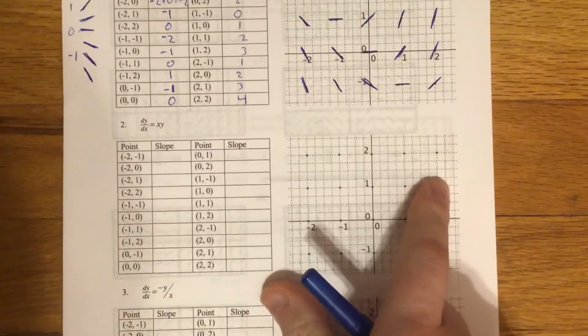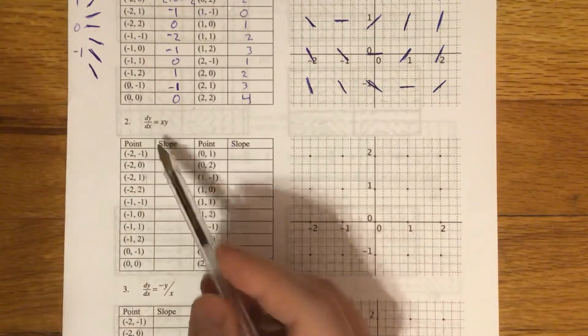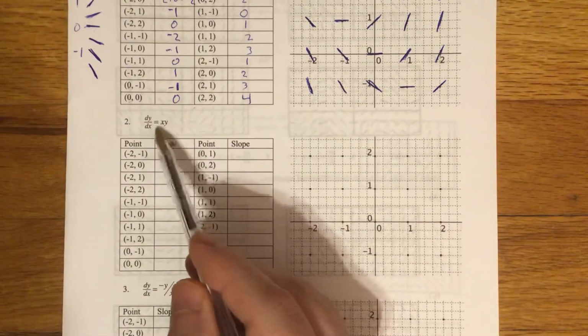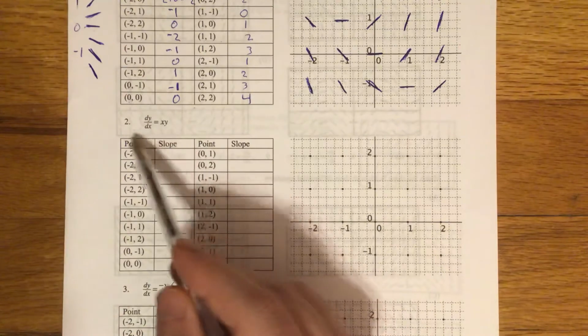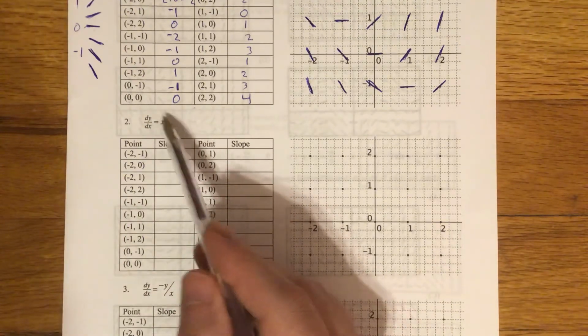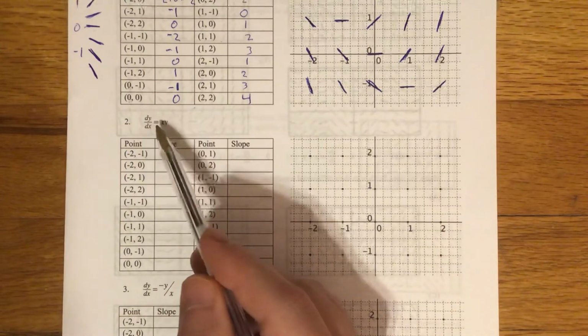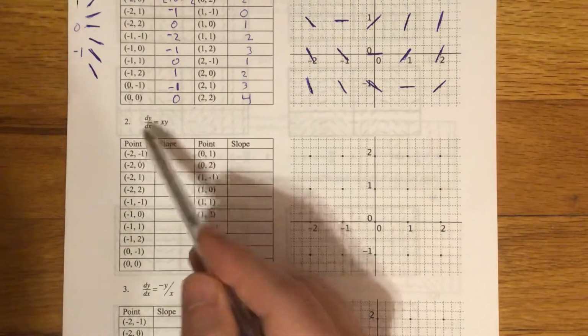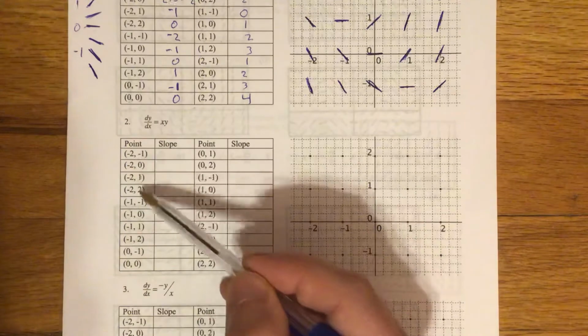So if I were to try the second one, this one I could solve because this one is a separable equation. I could divide over the y and move over the dx and actually get what the solution is for this. But if I just want a picture of what the solution is, I can just do the slope field stuff.